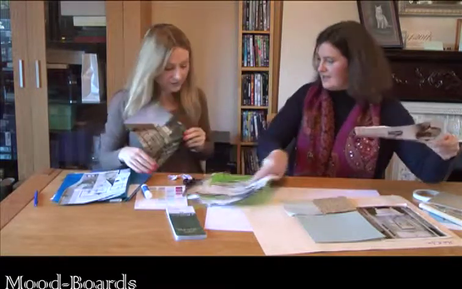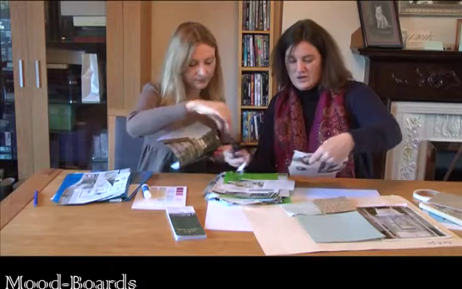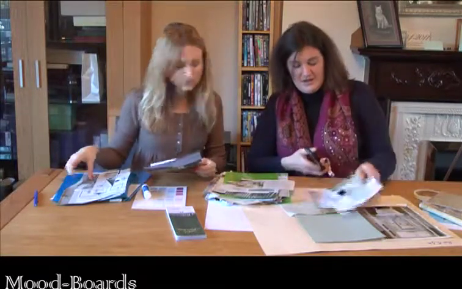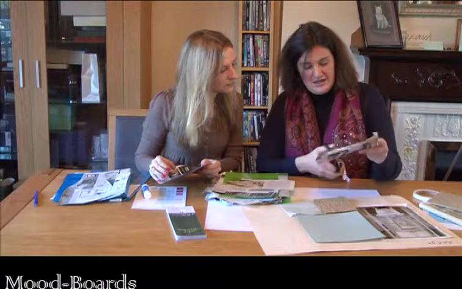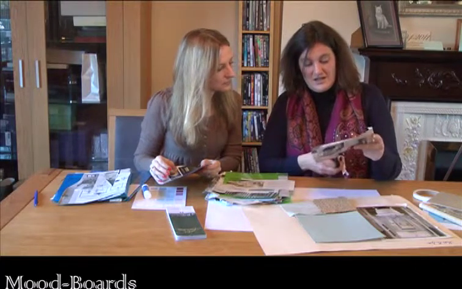Can I borrow the scissors? Have we hidden those underneath here? There we are. So here we've got a beautiful clean-lined shower. The good thing about that is that it's going to sit very comfortably because it's not making a big decorative statement. It will reflect what's around it. So if we cut this out. And again, the colour scheme's amazing.